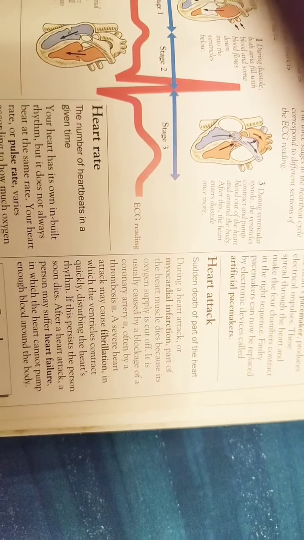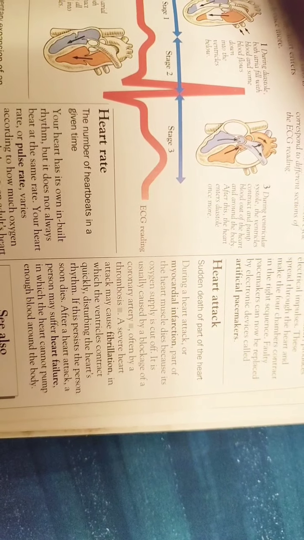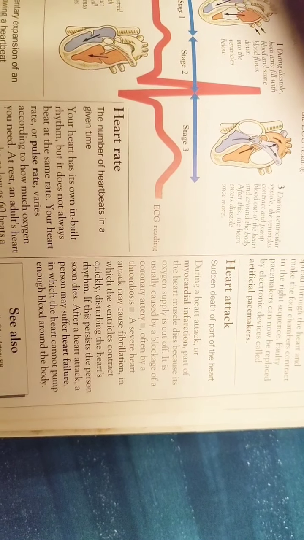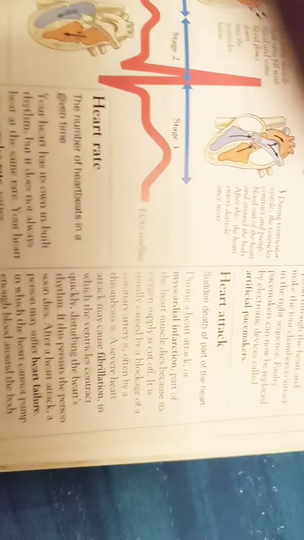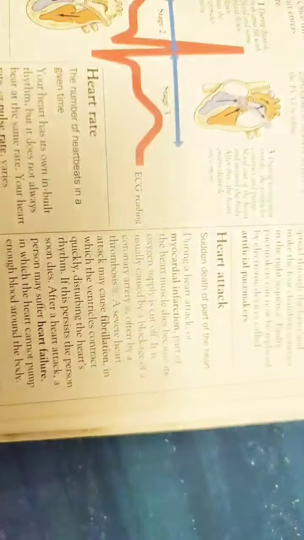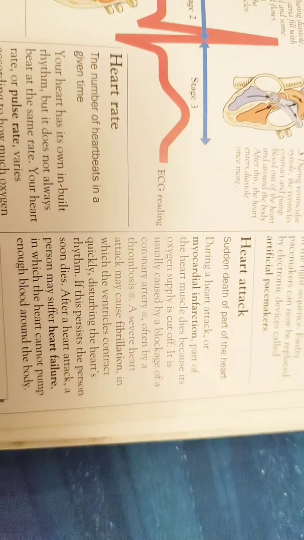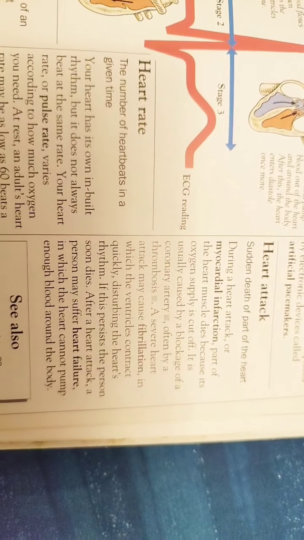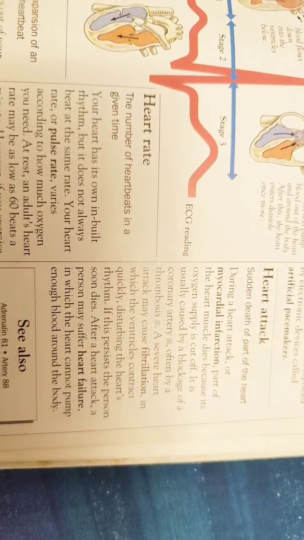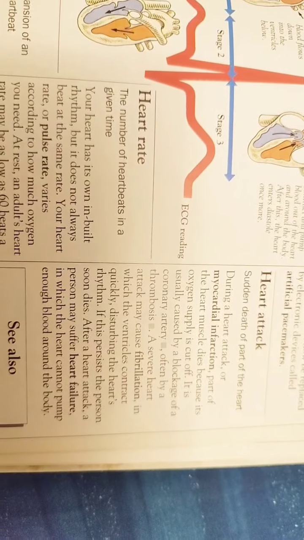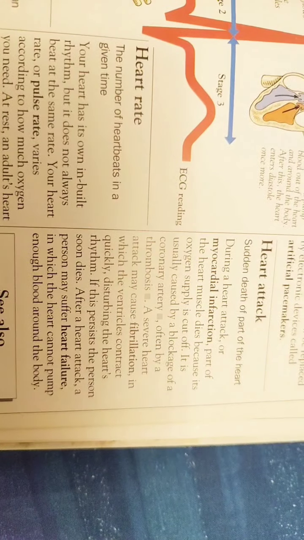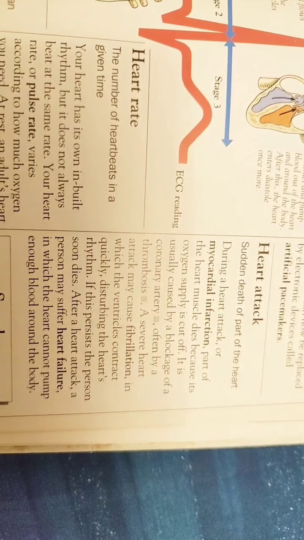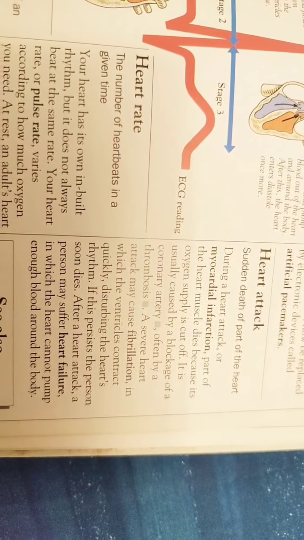Everyone of us must have heard about the heart attack. So let's discuss how a heart attack actually occurs. It is the sudden death of part of the heart.